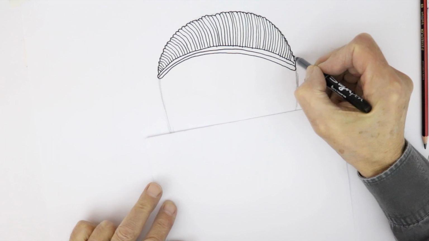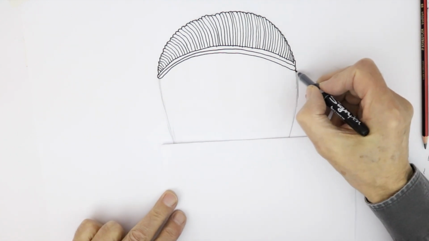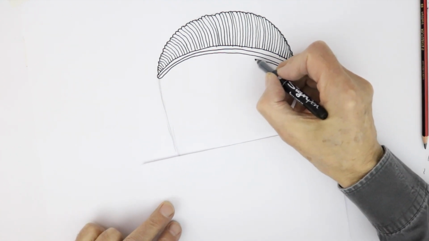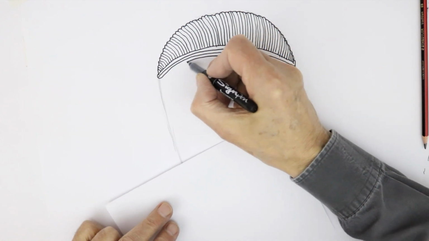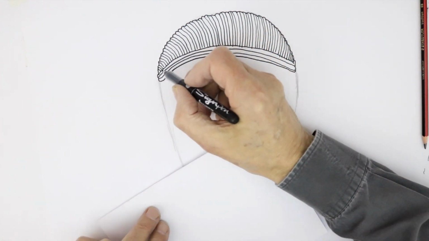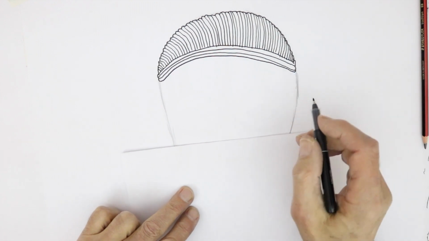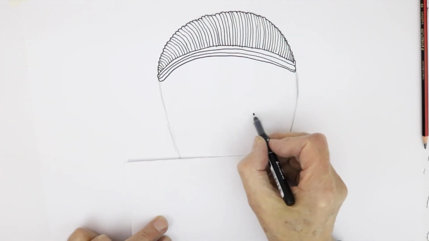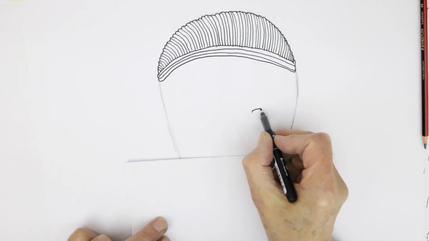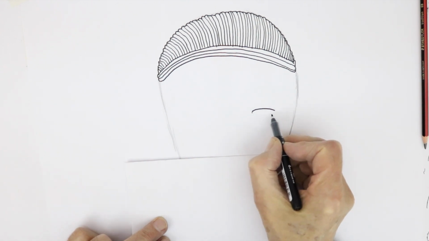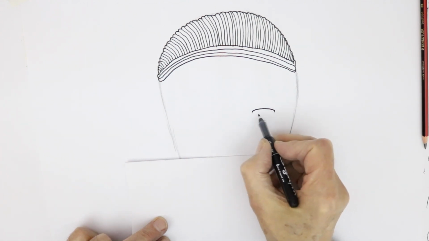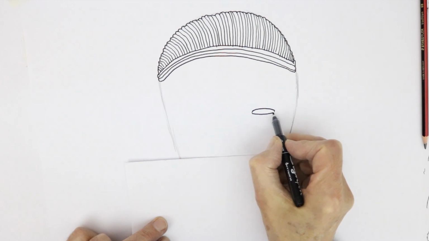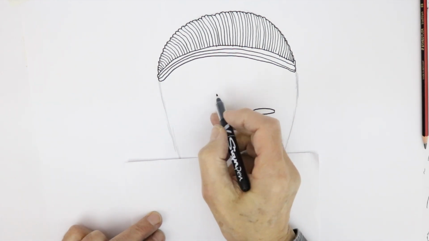Okay. Add another band coming in there, like that. Okay, I'm straight down to the eyes now. Again, very simple shapes. Flat part there, and coming across. Almost like a kind of curved letterbox shape, like that.